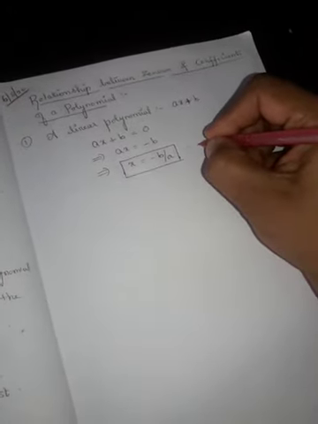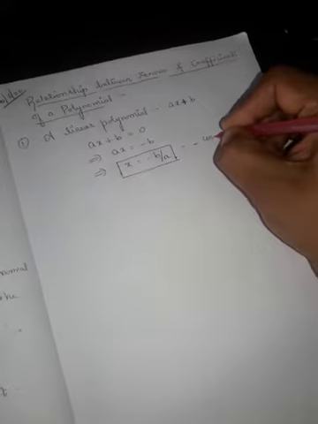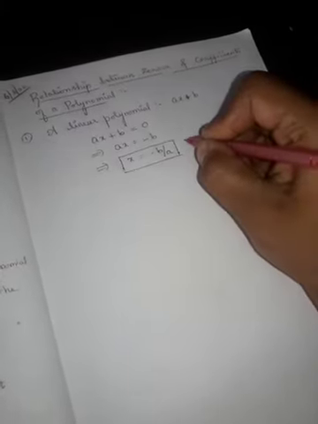What is minus b here? Minus b here is nothing but the constant term. So minus constant term divided by coefficient of x will give you the zero of the given linear polynomial.